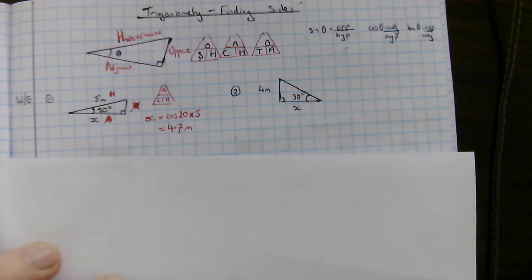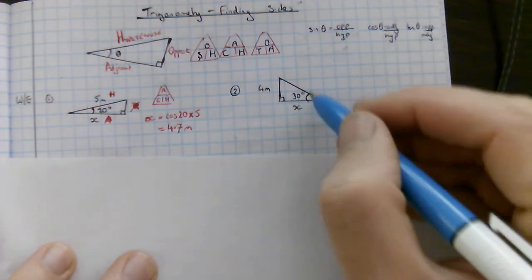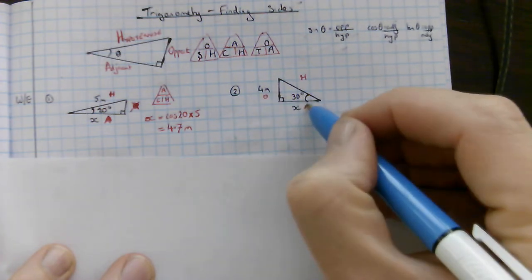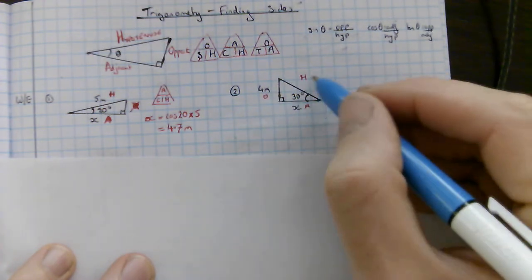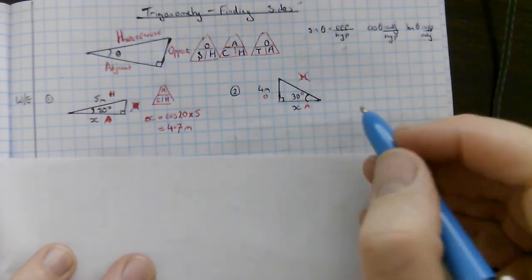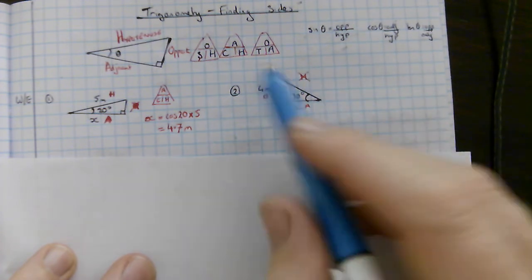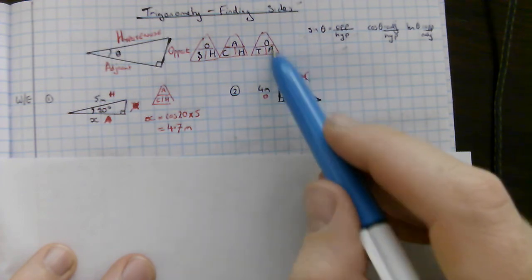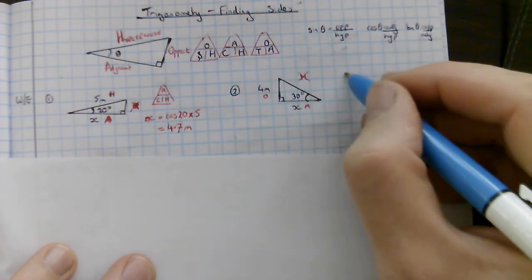Okay, let's have a look at the second one. So again, I'm going to start by labeling my sides. There's my hypotenuse, there's my opposite, there's my adjacent. I'm not interested in the hypotenuse, it's got no information on it. So I'm looking at which part of this connects up O and A. Well, it's this last part, O and A, is my tan function.